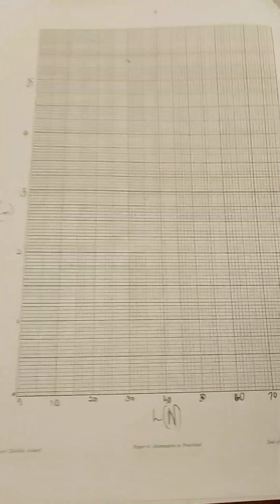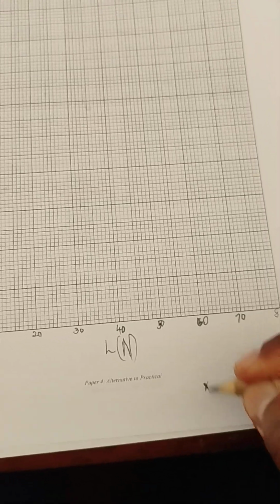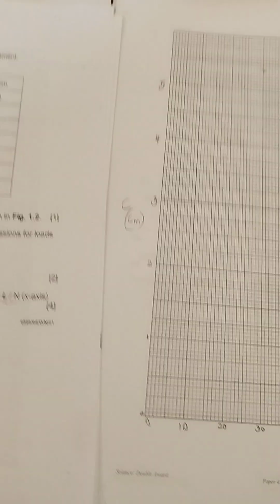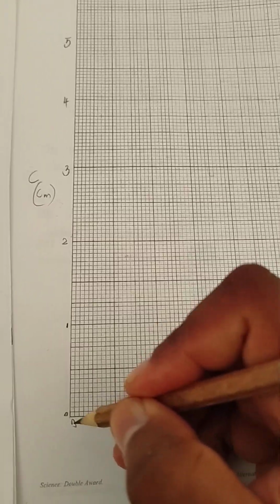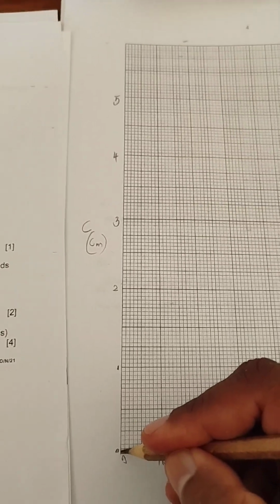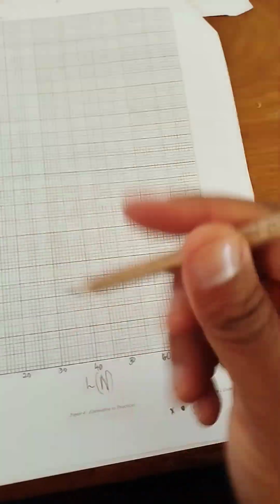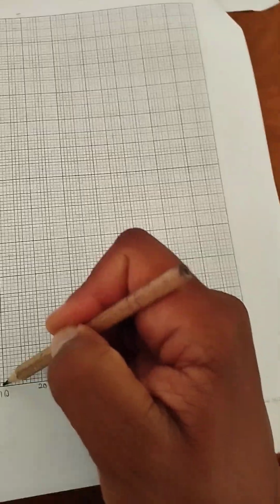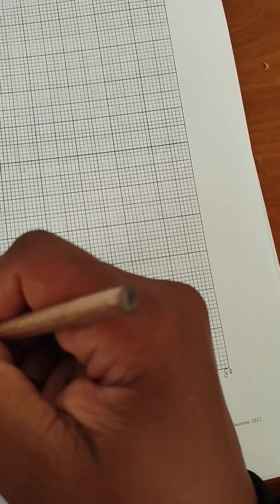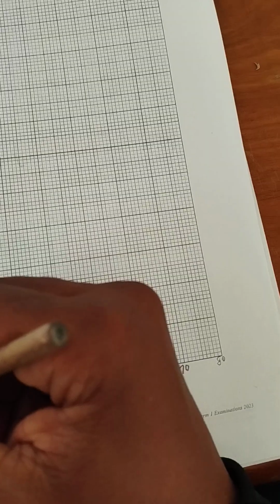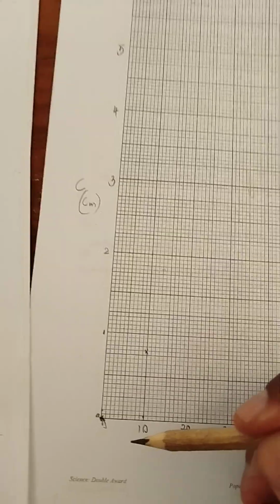Remember, when you're plotting a graph, we use either a small cross, a small dot, or sometimes a dot with a circle to indicate our points. So let's begin. The first point that we have on our graph is 0, 0. That is 0 on the L and 0 on the y-axis. I'm going to use crosses to plot my points. The second point is 10 on the x-axis, which is this line. 10 coincides with 0.8. So this is 0.5, 0.6, 0.7, 0.8, because every two squares on our axis represents 0.1.